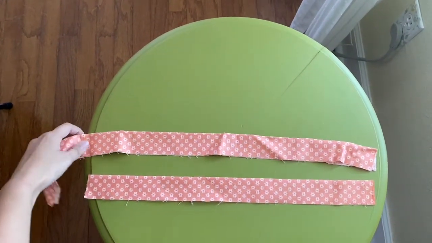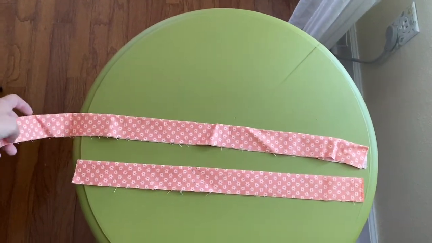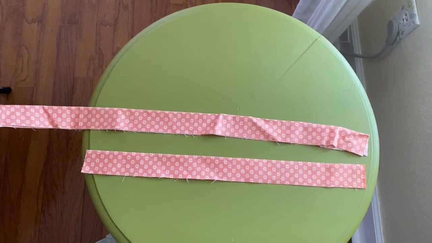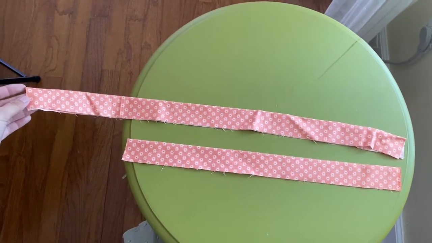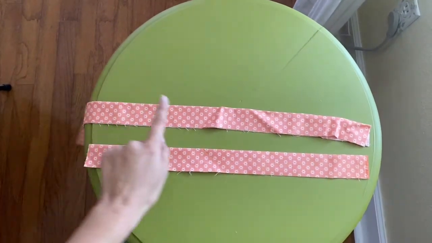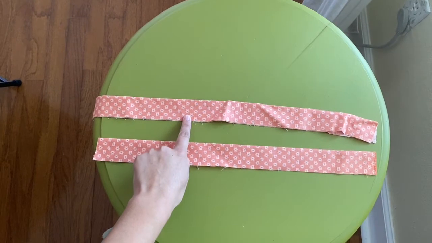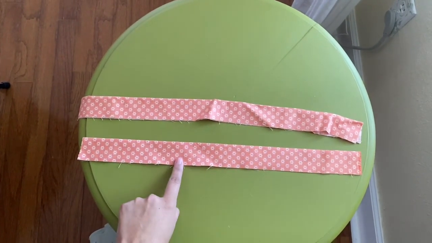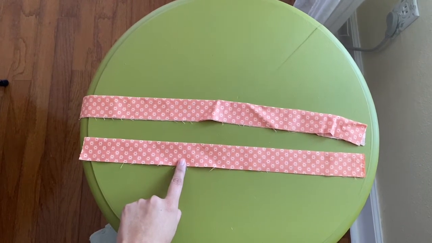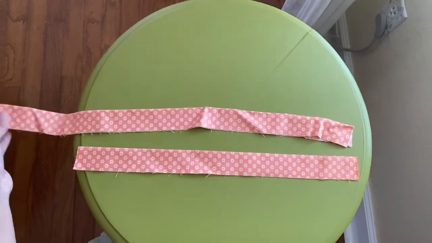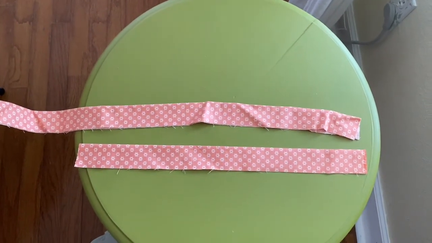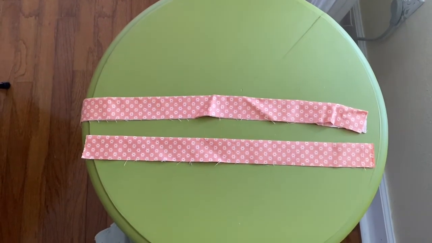Well, this one, you can see that from end to end, it goes on farther than the one on the bottom. It just keeps on going. So the top piece of fabric is longer than the bottom piece of fabric. And this bottom piece of fabric is shorter because it doesn't go as long from end to end as the top one. And that is how you can measure and compare length.